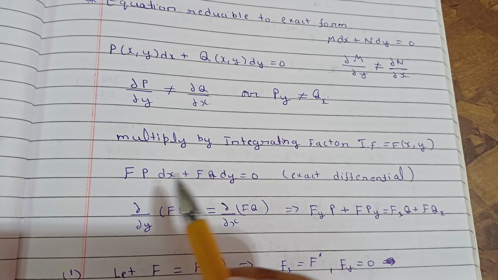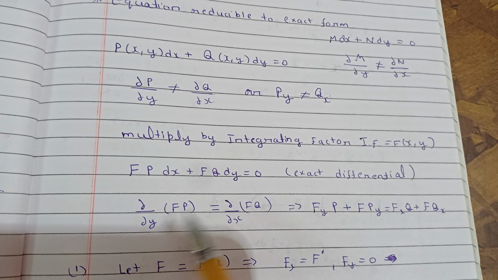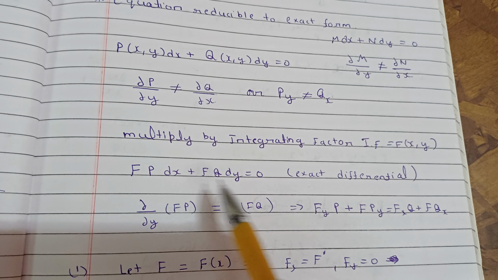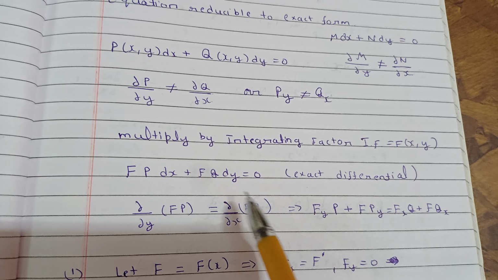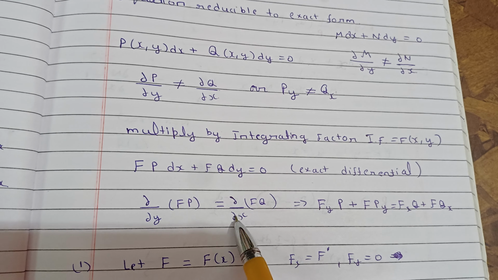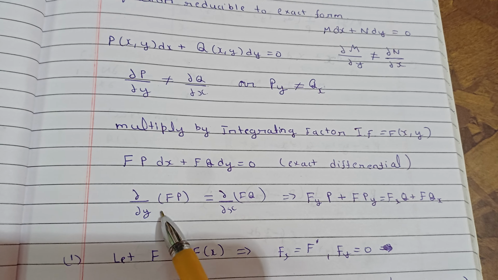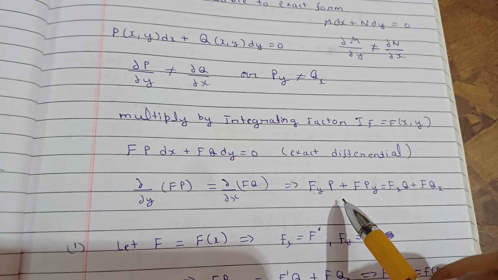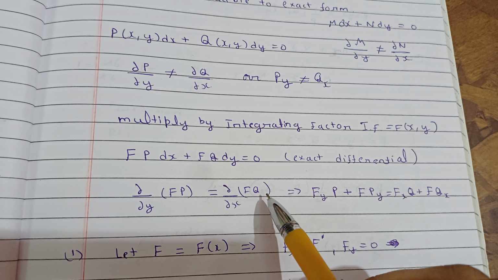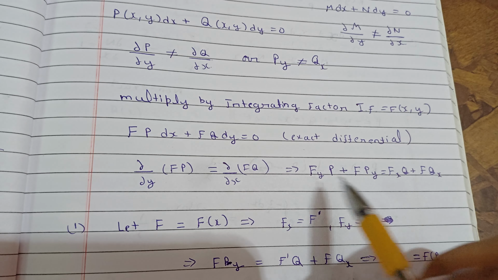First, if it is exact, then to find the value of f we follow these procedures. If it came out to be exact, then ∂(fP)/∂y should be equal to ∂(fQ)/∂x. This was the condition. Now using the product rule, it will give you fy P + f Py = fx Q + f Qx. So you will get this equation.